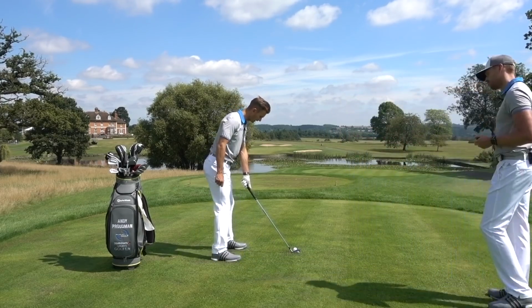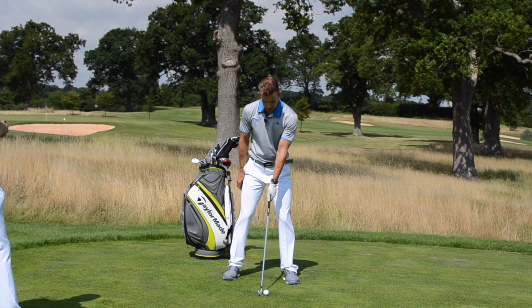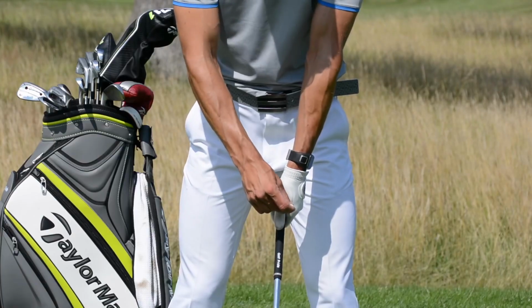Okay, well look, the left hand grip is a little bit weak, so it's a little too far around to the left. So what we're going to do is ask you, Greg, to take your left hand grip and we're going to drop a T in between your thumb and forefinger.